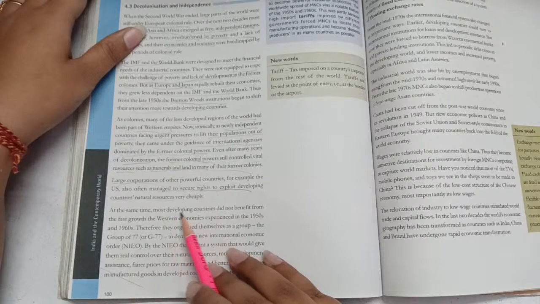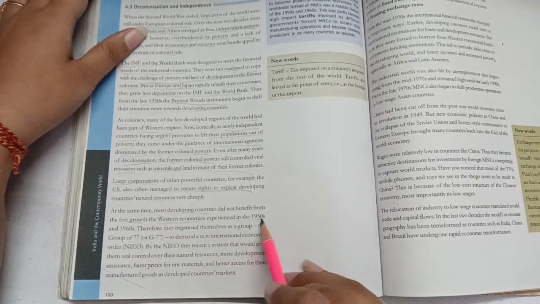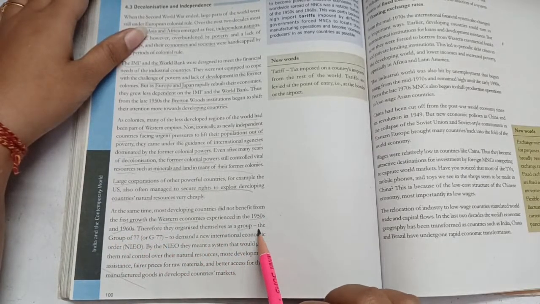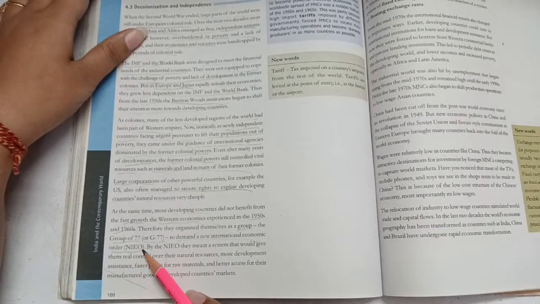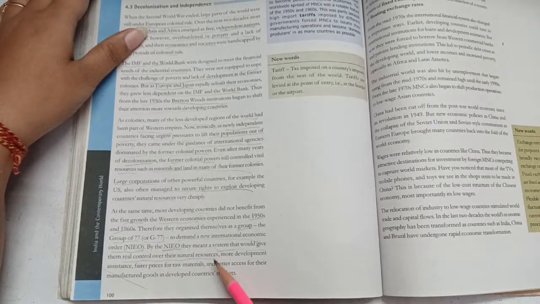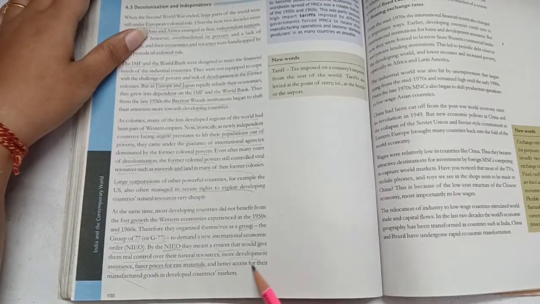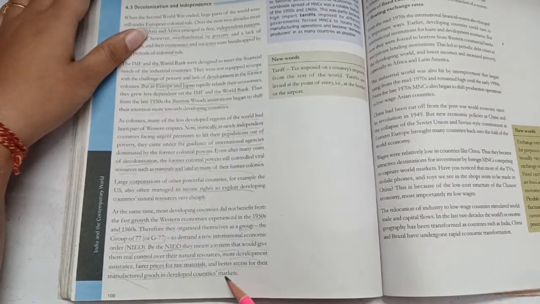At the same time, most developing countries did not benefit from the fast growth the Western economies experienced in the 1950s and 1960s. Therefore, they organized themselves as a group, the Group of 77 or G77, to demand a new international economic order (NIEO). By the NIEO, they meant a system that would give them real control over their natural resources, more development assistance, fairer price for raw materials, and better access for their manufactured goods in developed countries' markets.